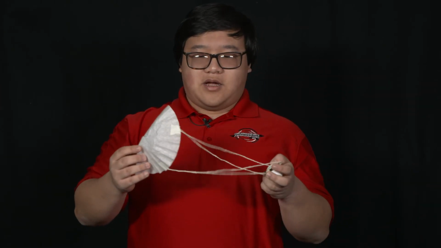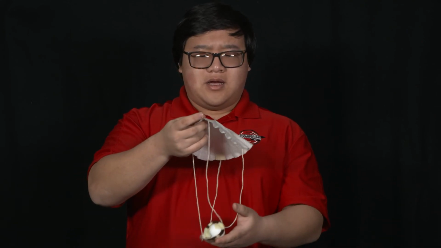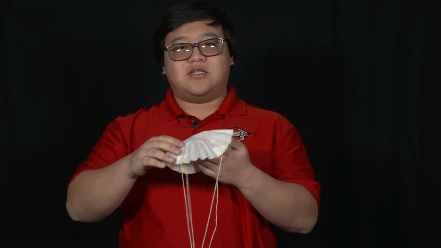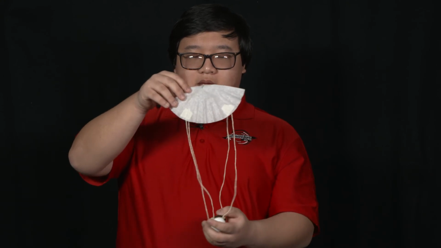All right. Now we're back and we finished building our parachute. What I used here was a coffee filter, some pieces of tape, 4 pieces of string, and then a pipe cleaner. In our budget, this is $70, so exactly the amount. What I'll do now is hold it up here and drop it.